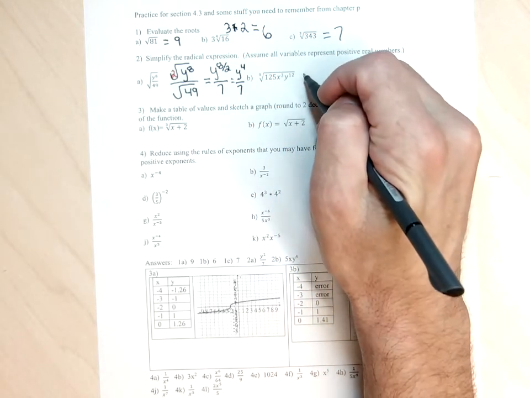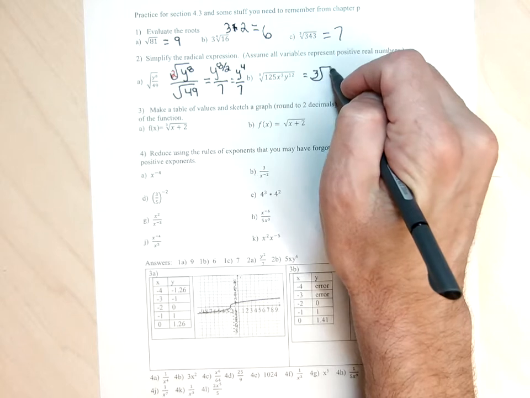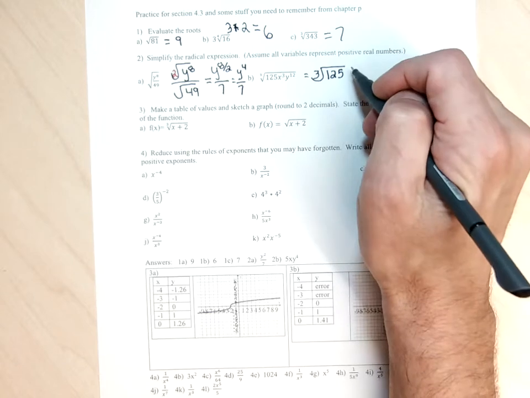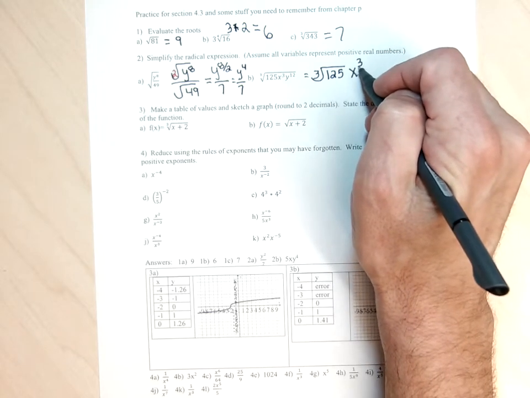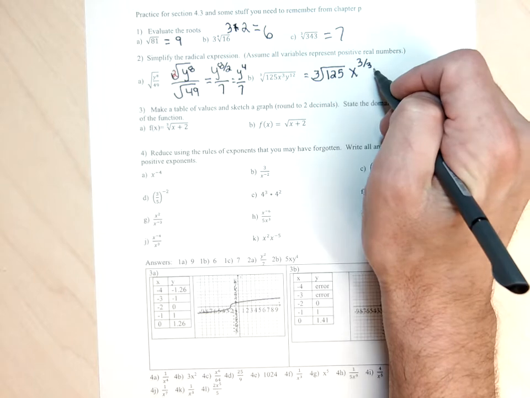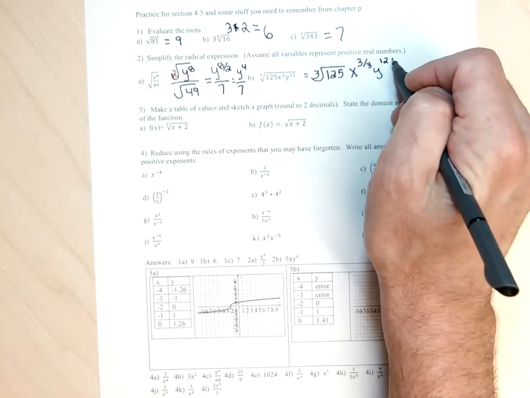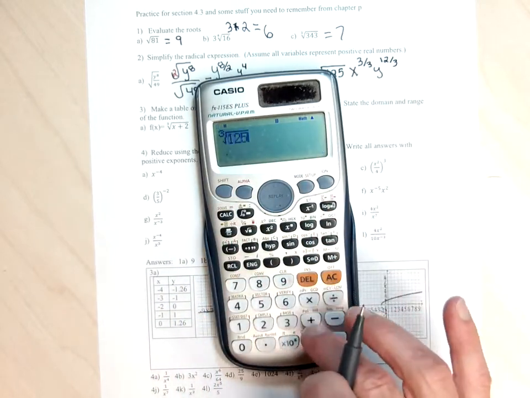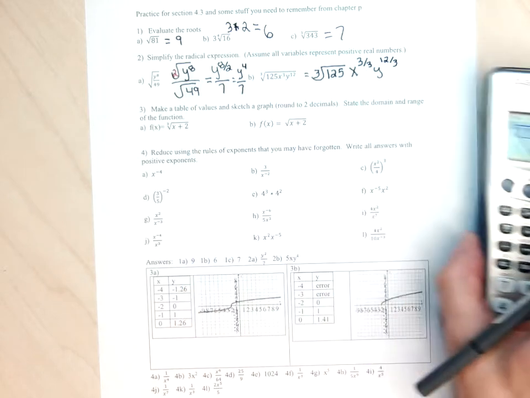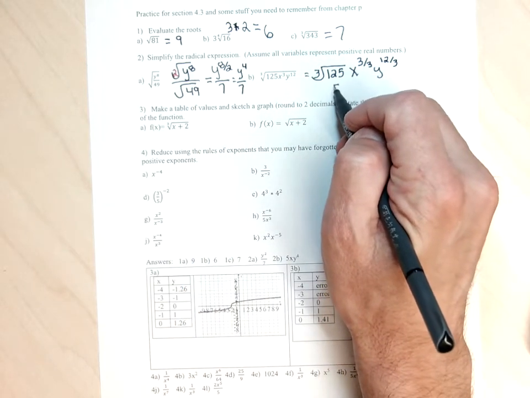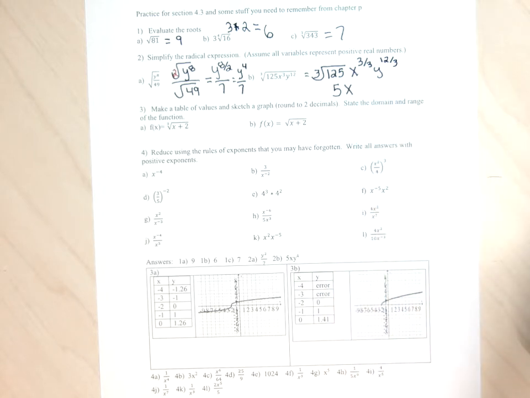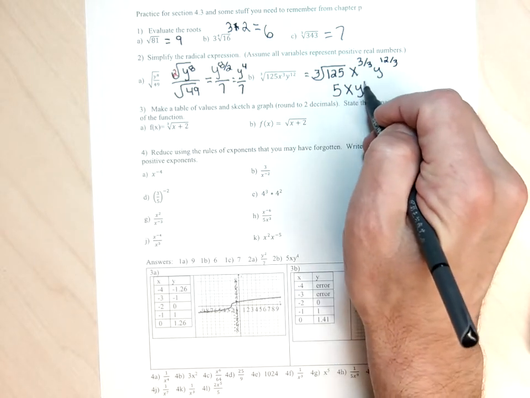For part B, I need to do the cube root of 125. I can do that on my calculator if I don't know what it equals. For each of the letters, I divide its exponent by the index, so the x and the y's exponents are going to be divided by 3. If I don't know the cube root of 125, I'll just press buttons to get it. The coefficient part of my answer is 5. The x is going to have an exponent of 1, which I don't need to write. A naked x without an exponent written has an implied exponent of 1. And then the y is going to have an exponent of 4.